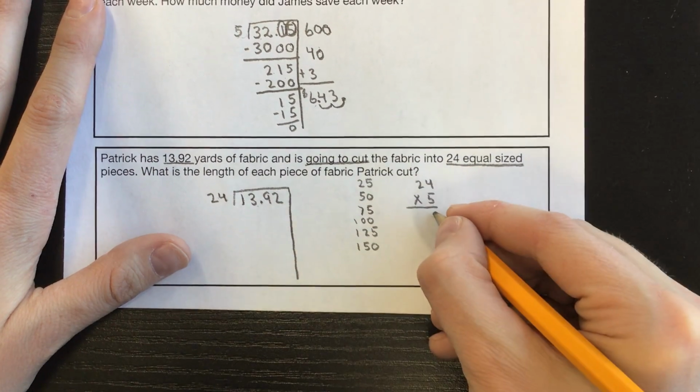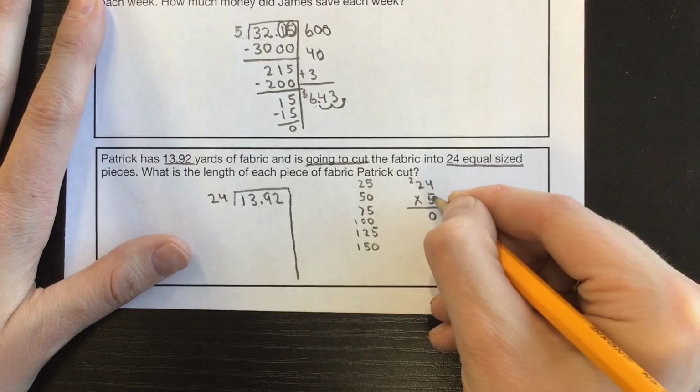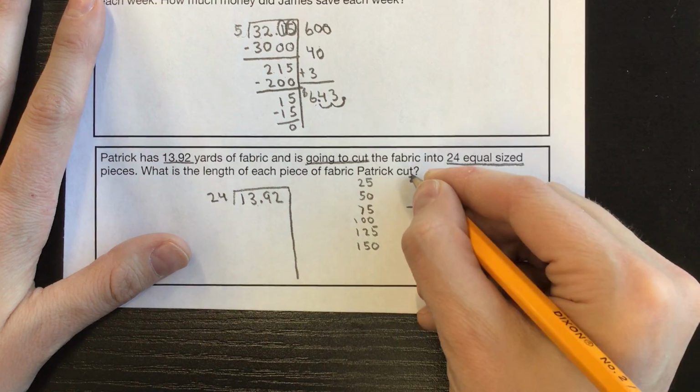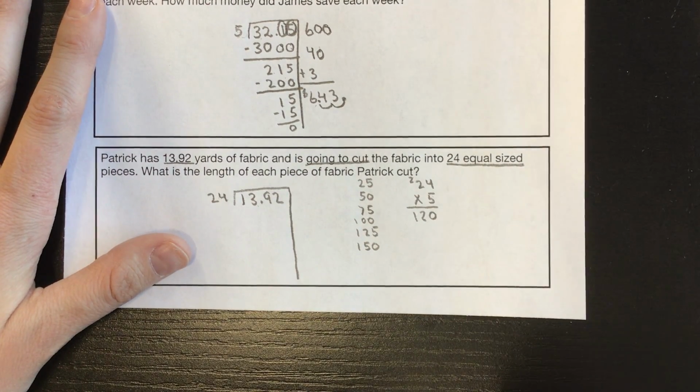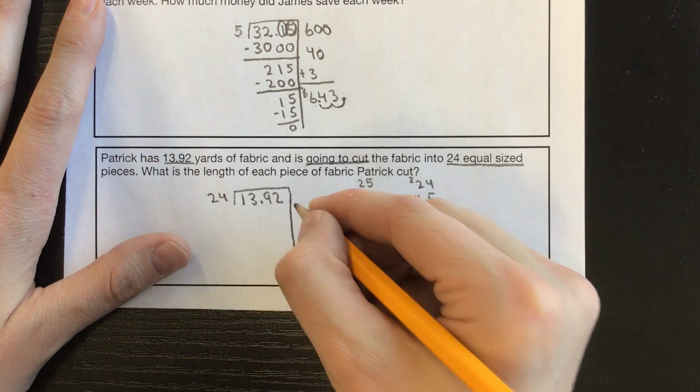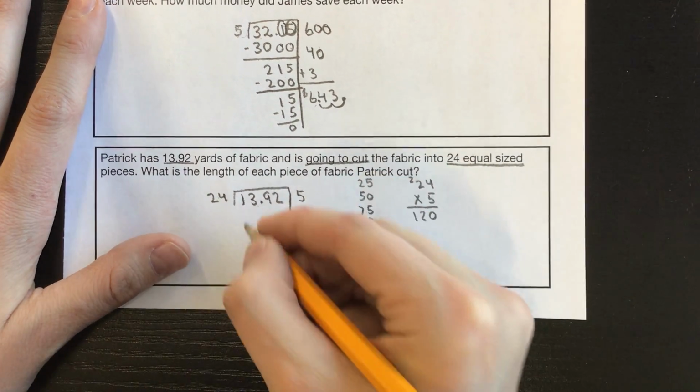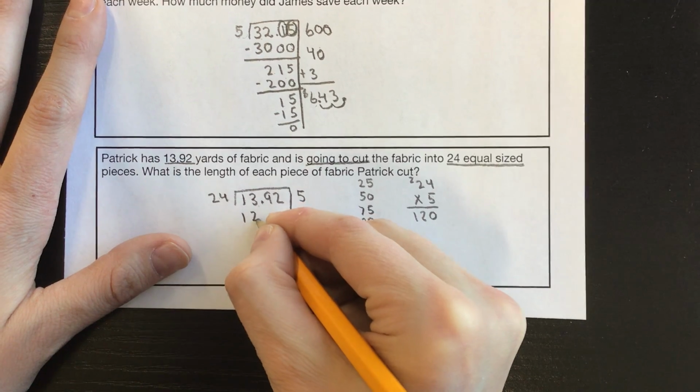5 times 4 is 20, put down my 0, regroup my 2. 5 times 2 is 10, plus 2 more is 12. That gives me 120. I think that's as close as we're going to get. So I'm going to put my 5 out to the side, and I'm going to subtract 120.